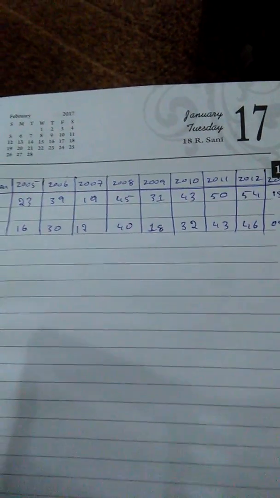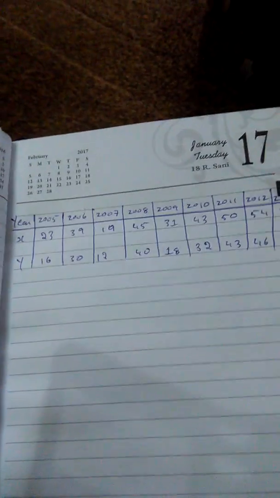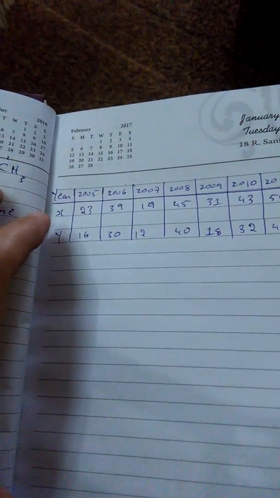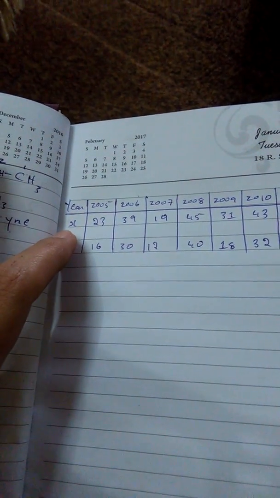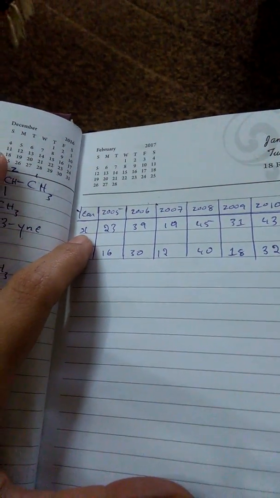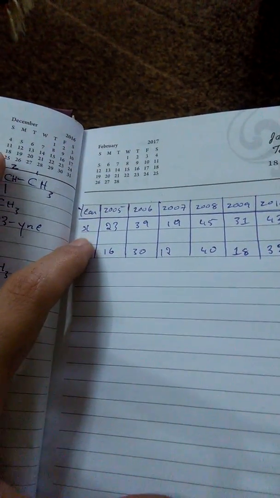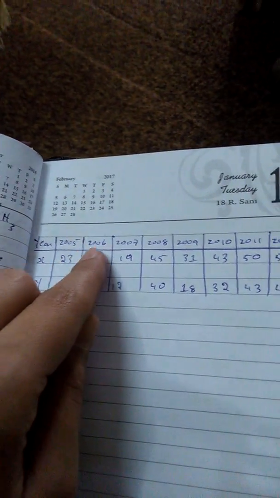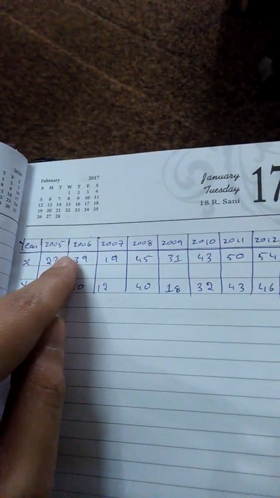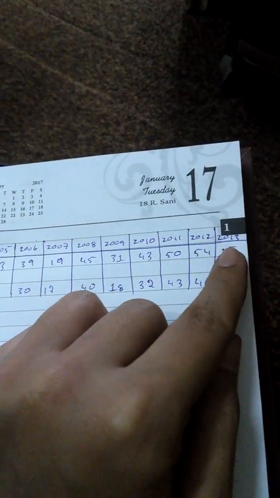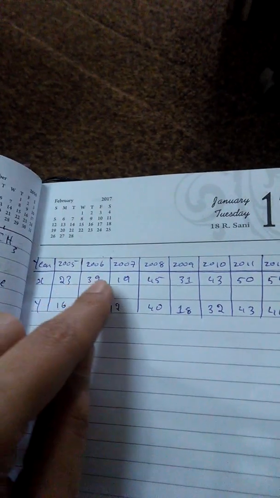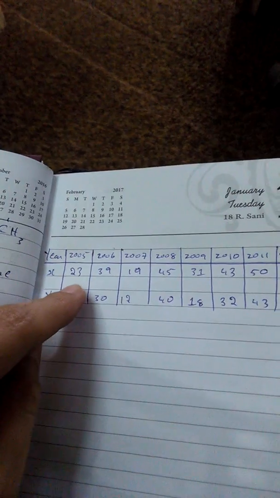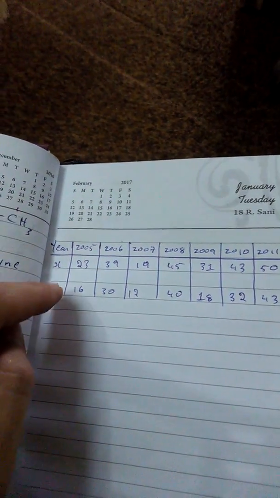Now here you can see that I have maintained a table of the production of wheat and rice, and here the quantity of wheat and rice is expressed as X and Y, in thousands of tons. So X represents the production of wheat in 1,000 tons, and Y explains the production of rice in 1,000 tons in consecutive years from 2005 to 2013. Okay, so here you can see the table of this bivariate data, the rice and the wheat, 23,000 tons, 39,000 tons, and so on.